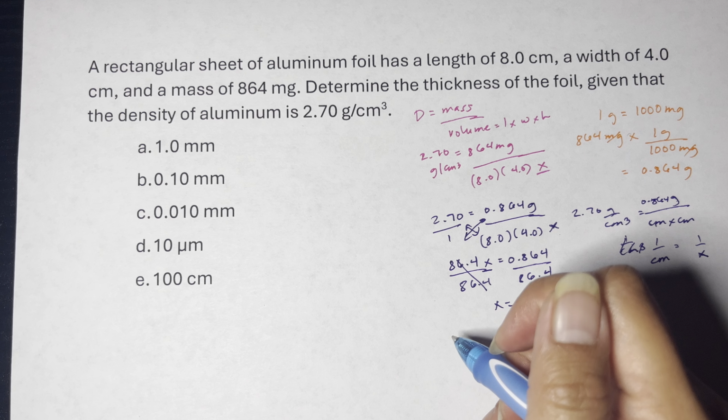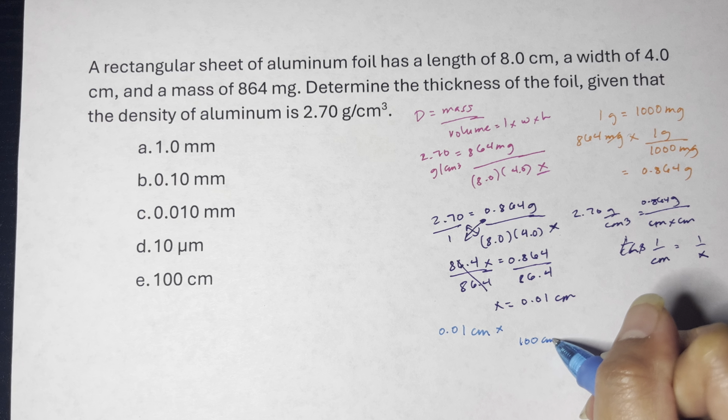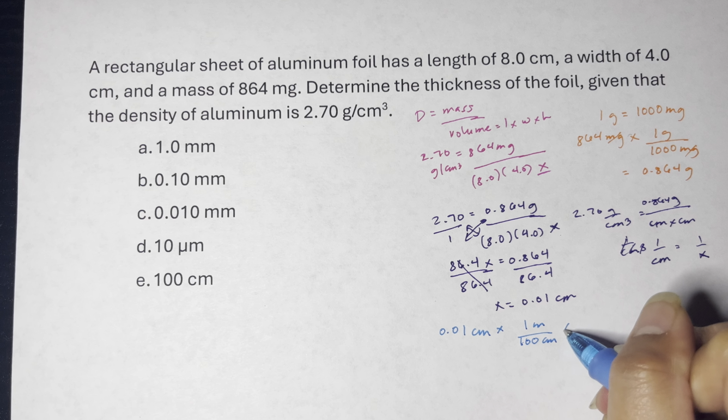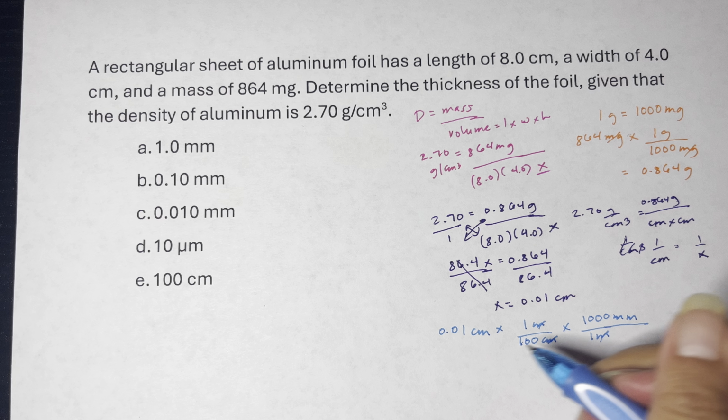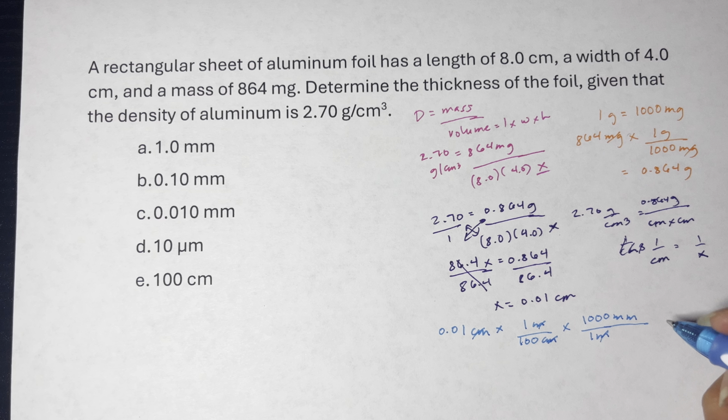Okay, so our base unit in this case is meters. So we know that we have 100 centimeters in 1 meter. Okay, and we have 1,000 millimeters in 1 meter. I can cancel these. I cancel those. So I end up with millimeters.